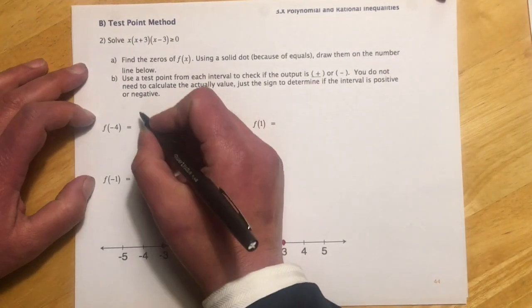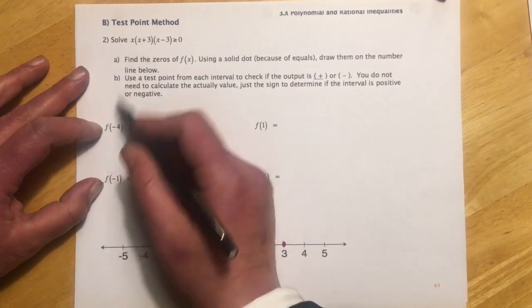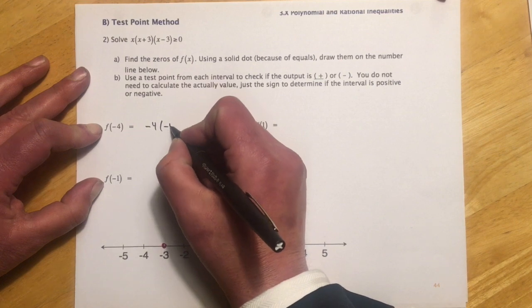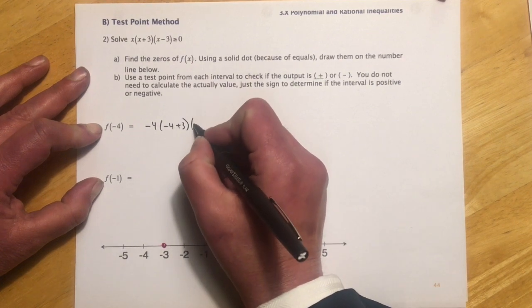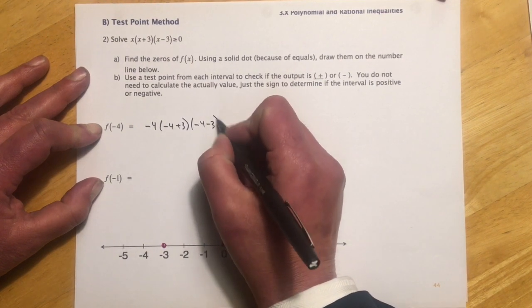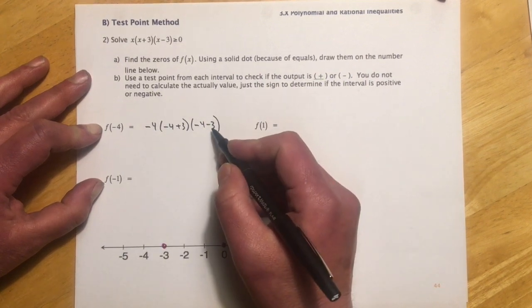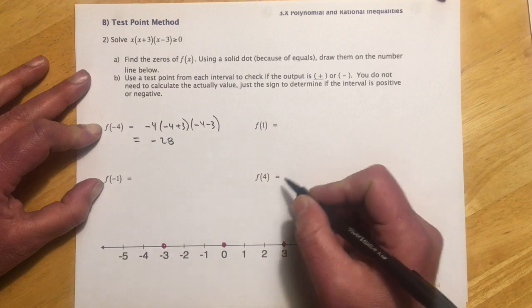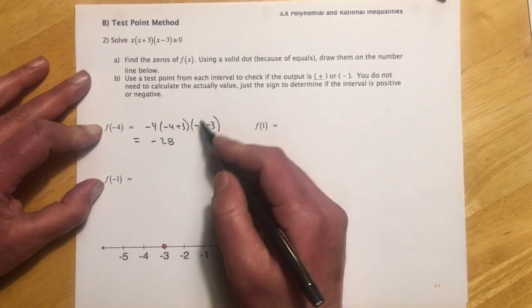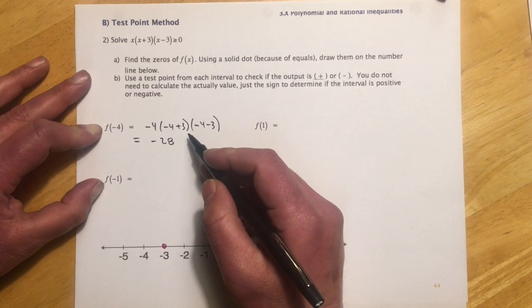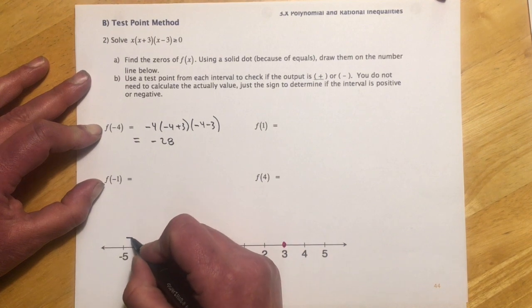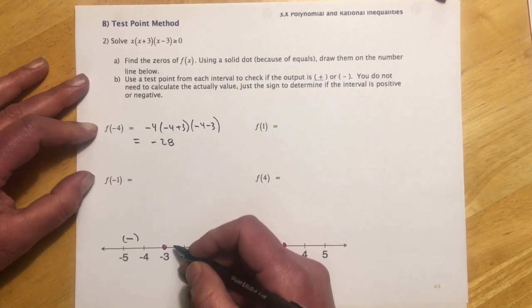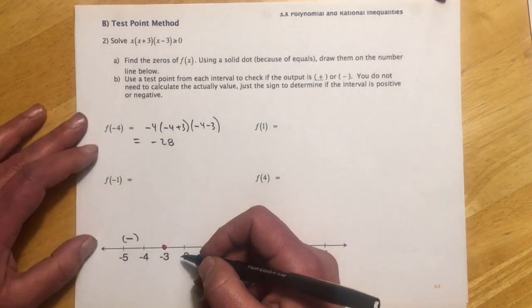So I'm going to evaluate this at f of negative 4. So negative 4 plus 3, and negative 4 minus 3. And if I grind all that out, I'm going to get negative 28. I won't bother to show the math. You could check that if you like. And so on this region, my outputs are negative. And that's going to carry all the way through to 3, because otherwise I'd have to have another 0.